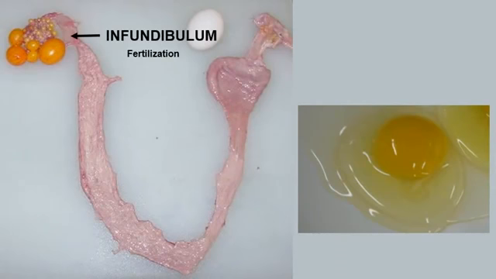If an egg is to be fertilized, it has to be done here in the infundibulum. The yolk remains here for only 15 minutes, so it's a short window of time available for fertilization. Once the albumin has been laid down over the yolk, it's too late for the sperm to fertilize the egg.